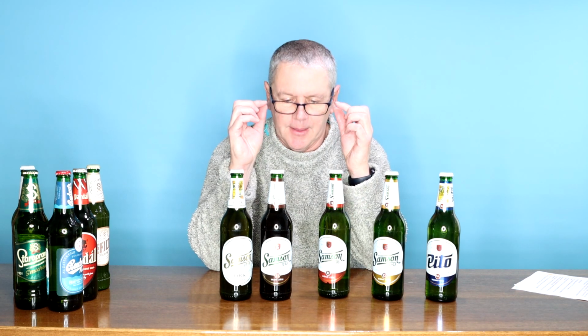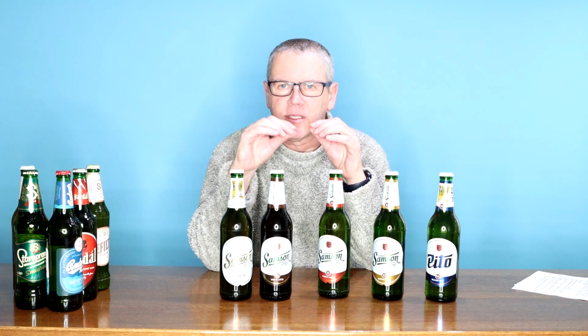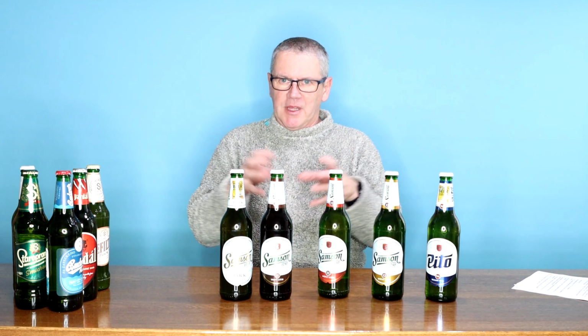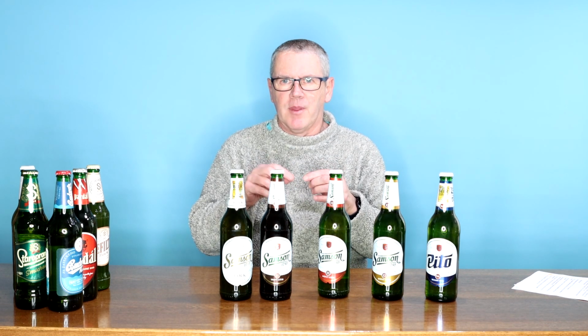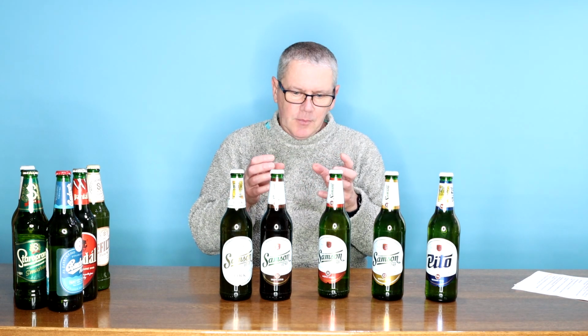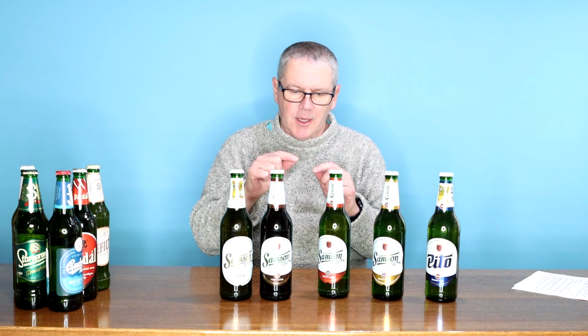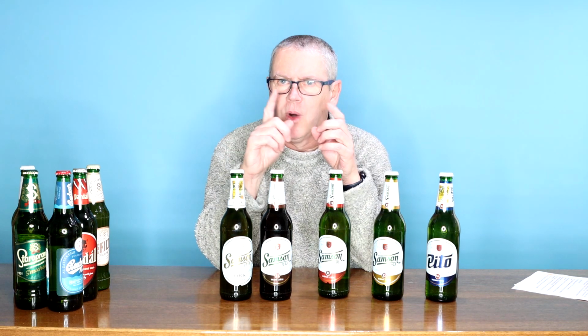How do we get these numbers? When we're brewing beer, we use what they call the specific gravity of beer. This number is measured with a hydrometer when everything is added to the beer before it's fermented. Now, the specific gravity of water is 1.